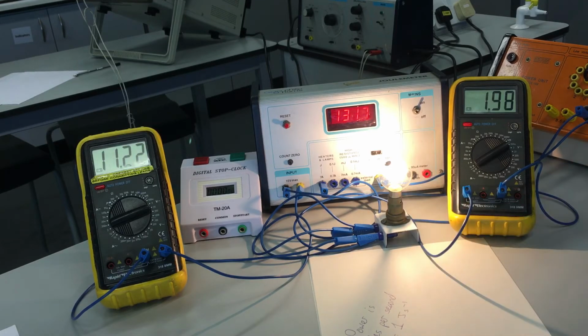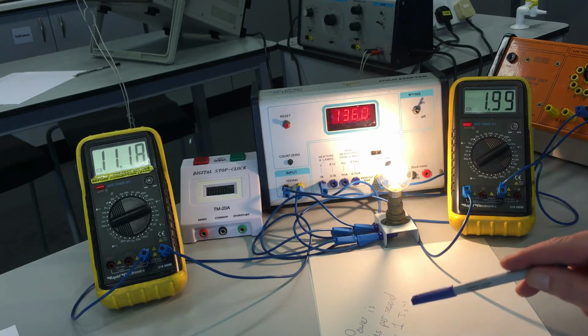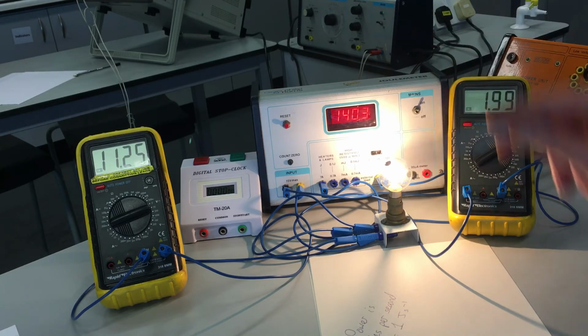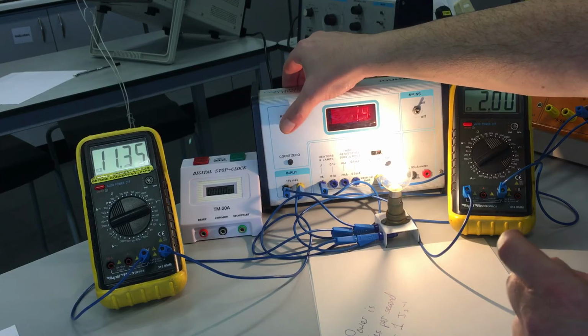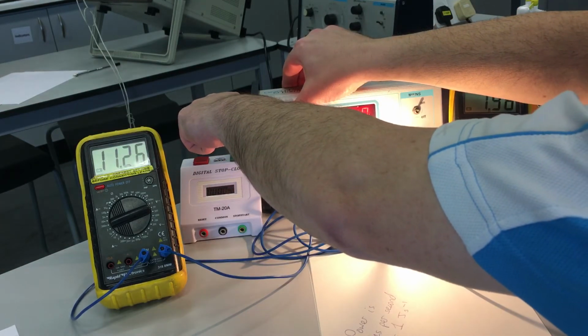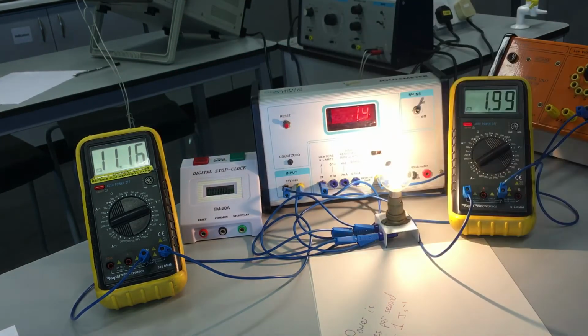So what I'm going to do is measure the number of joules released from this lamp in 20 seconds. So I need to reset and start the stop clock. So reset, hold it, and 3, 2, 1, go. Stop clock's going, joule meter's going.